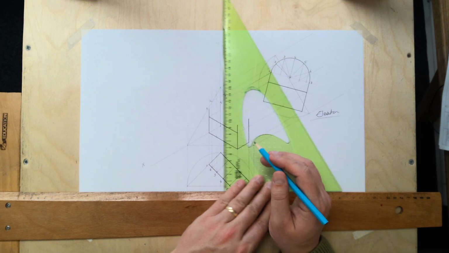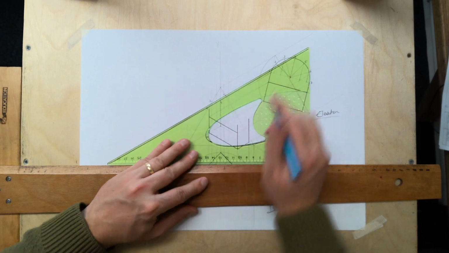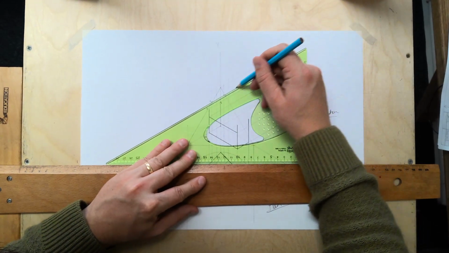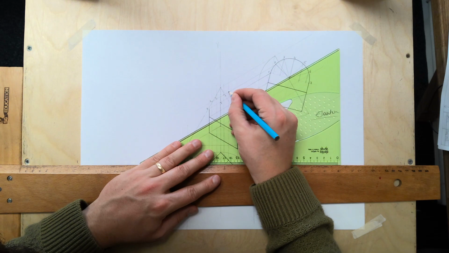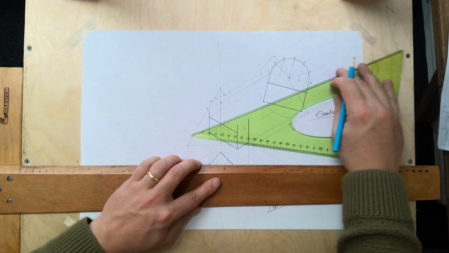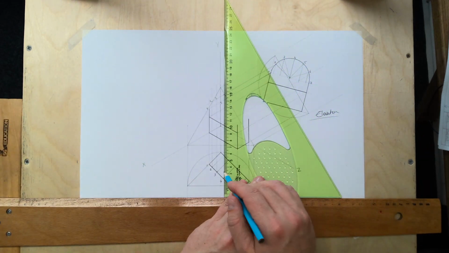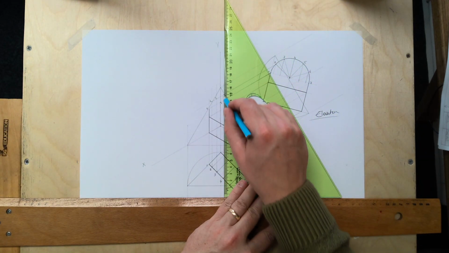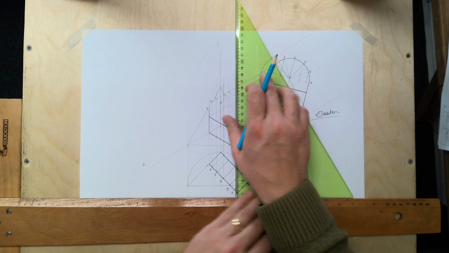Bring up number 3. Up number 3. There's number 3. There's number 3. Now you could go down the route of just doing the front portion, then going off and doing the back portion.